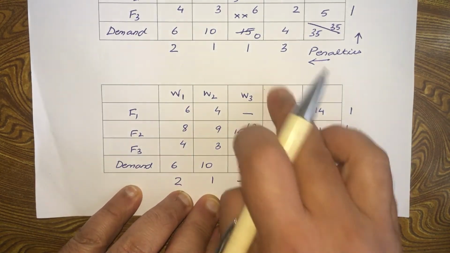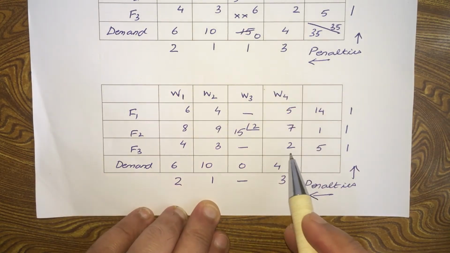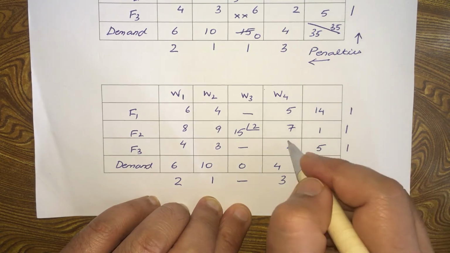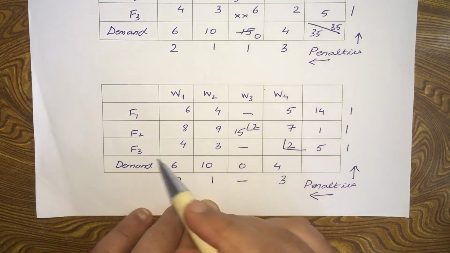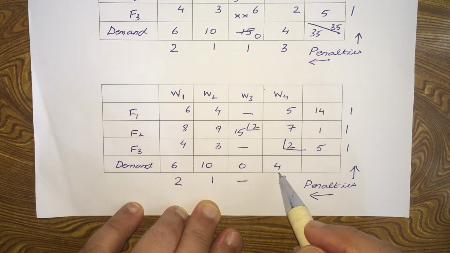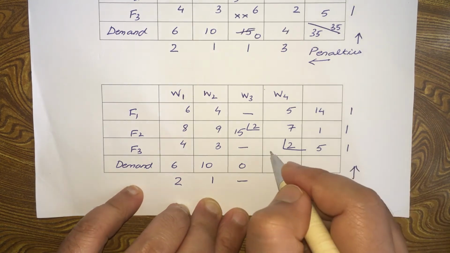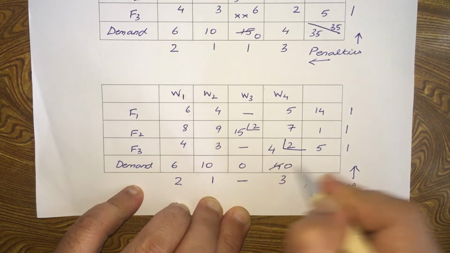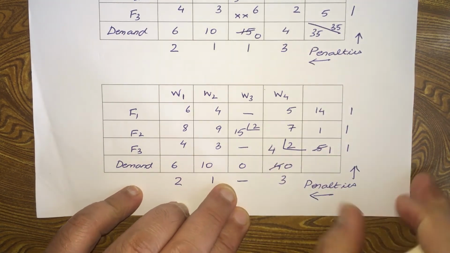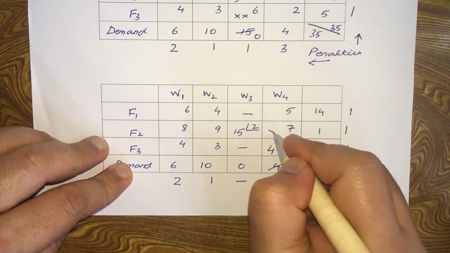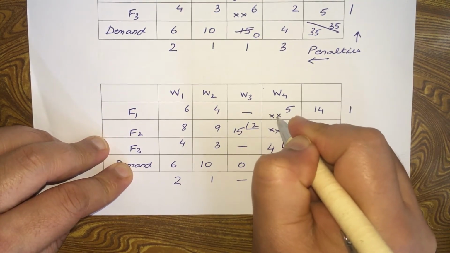Now corresponding to W4, find out the cell with the least cost. So this is the one, F3 W4. What is the demand? 4. Supply is 5, so we can allocate 4 here. All right, so we've met the demand of W4.